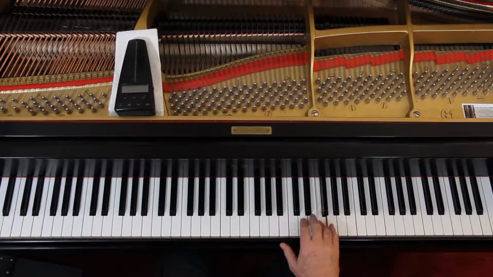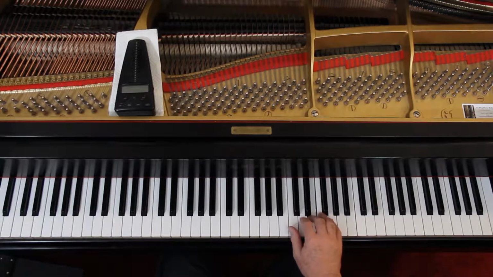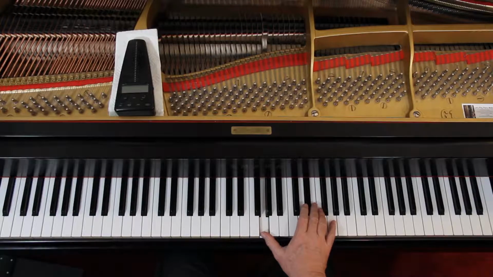And this is the third line. And it's just 16th notes. And 1 and 2 and 1 and 2. Bring the thumb down. And then the third finger.